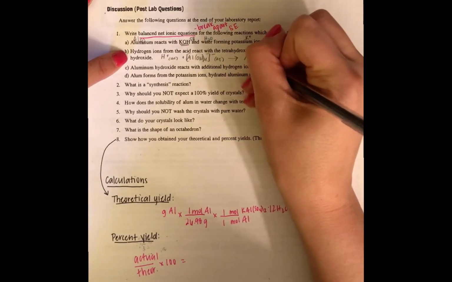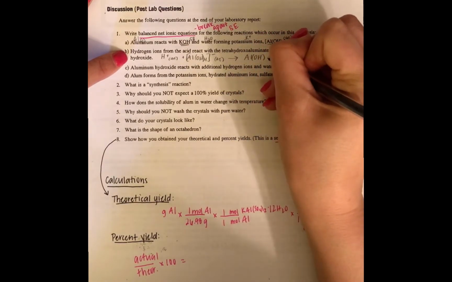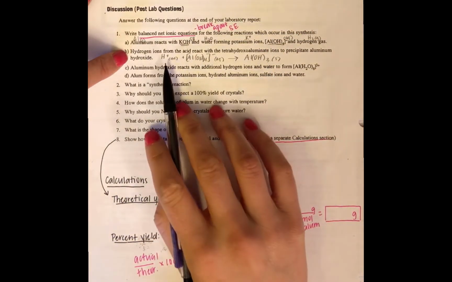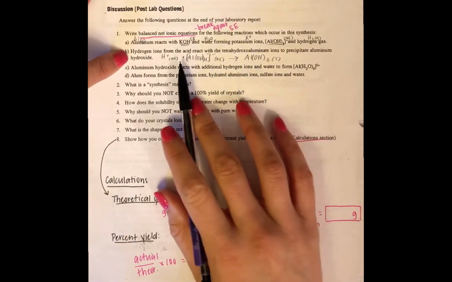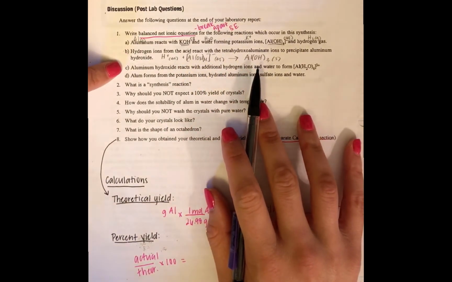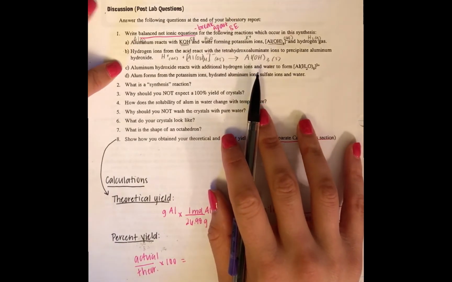So think about what that means. If it precipitates, what state of matter will it be? It's going to be a solid. So then you just need to make sure this is balanced. Figure out what you need in order to balance this. Nothing will break apart here. Everything's already broken apart for you.